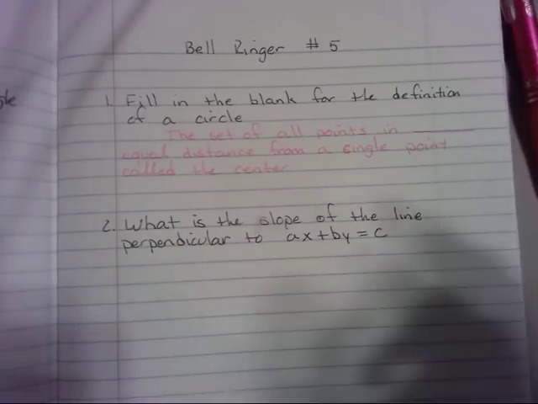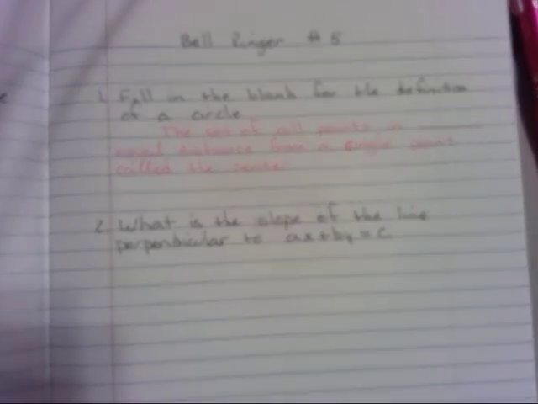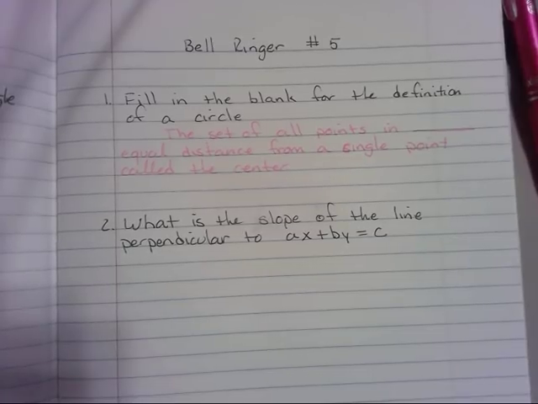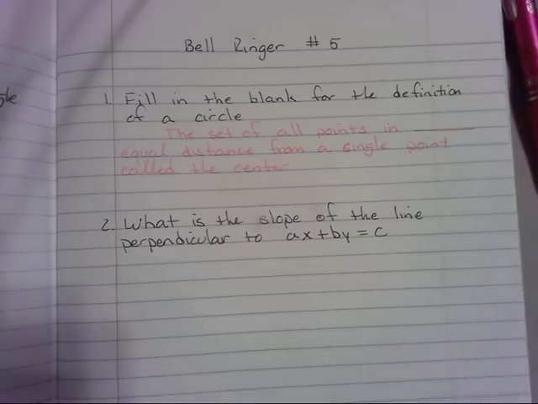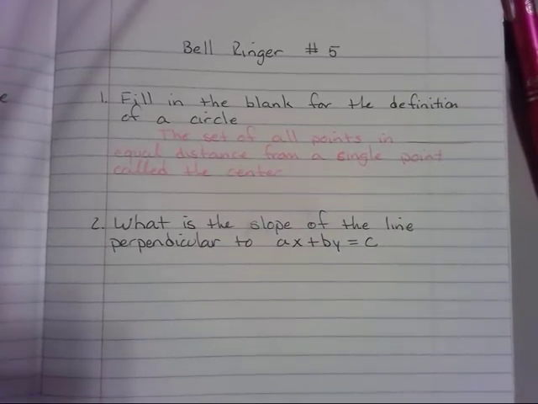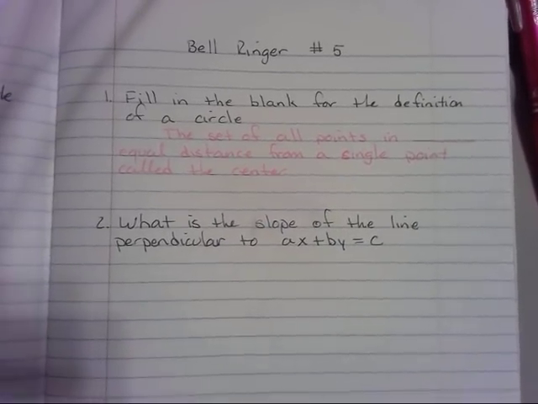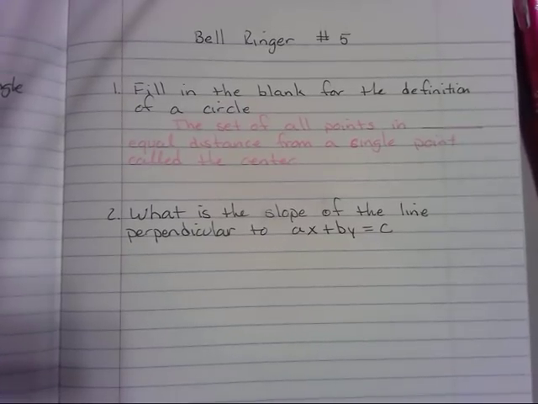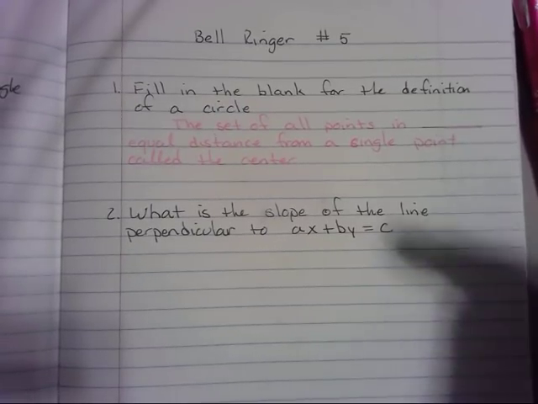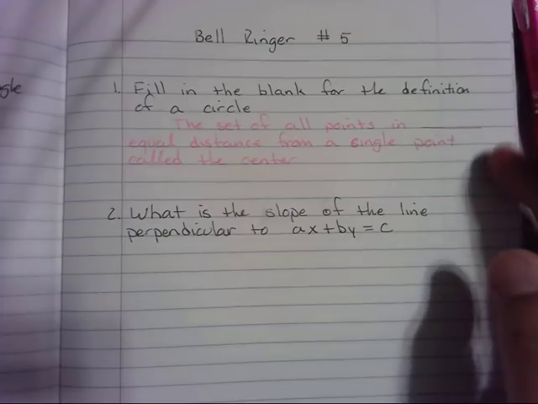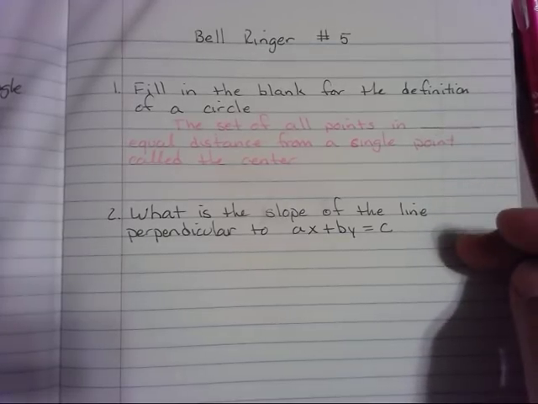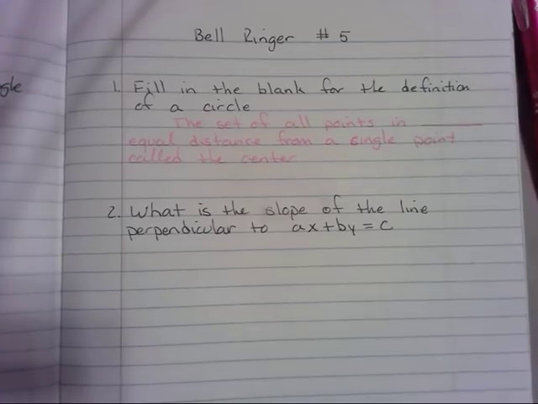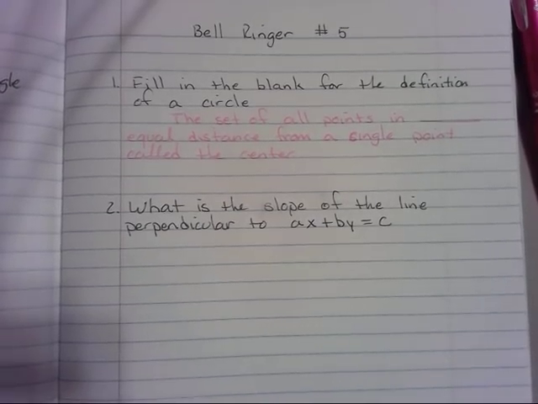Alright, here's the notes for October 31st, Halloween. We're going to start with the bell ringer. If the sub can just pause it, give the students 5 to 10 minutes to copy these down and then answer both questions. This first one should not take long at all. Second one, after the 10 minutes, unpause it, and then I will answer both questions working them out.